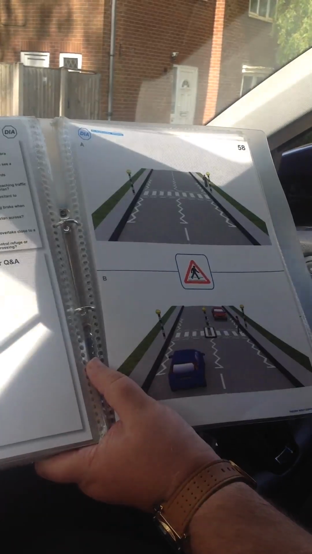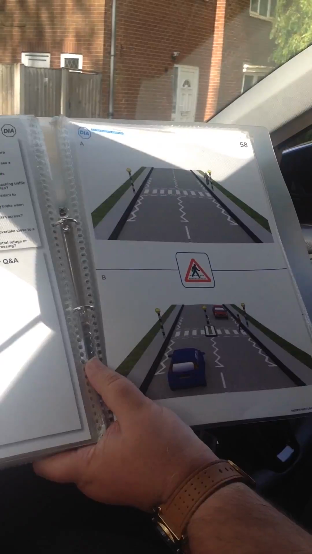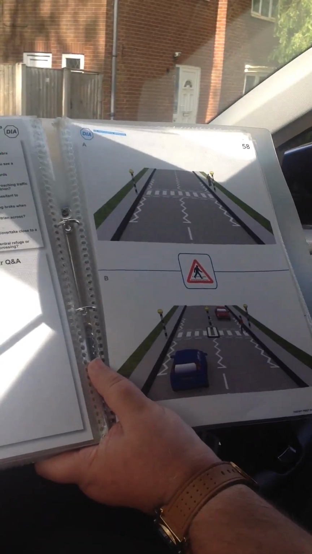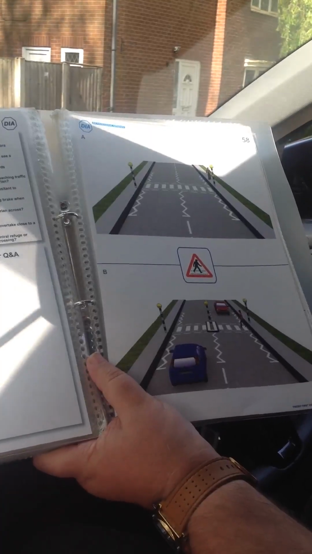The final one, the person's facing the zebra crossing, or the lights are going to red, just like a set of traffic lights. All we need to do is see what's behind us and bring the car to a nice controlled stop at the crossing line.